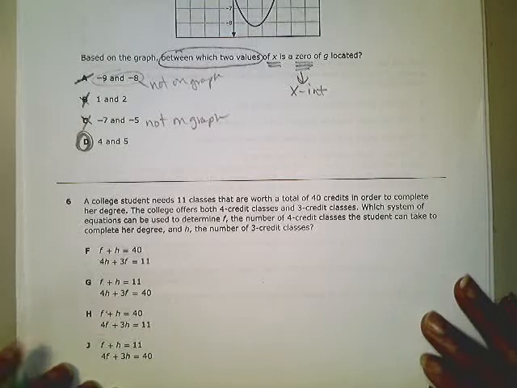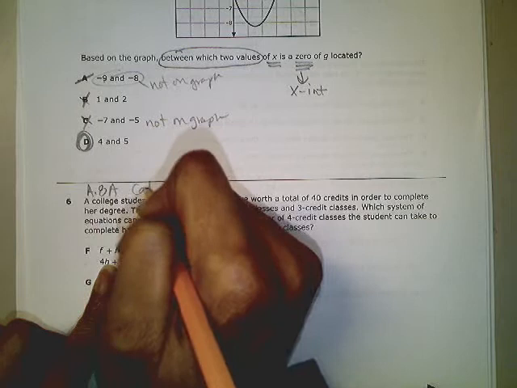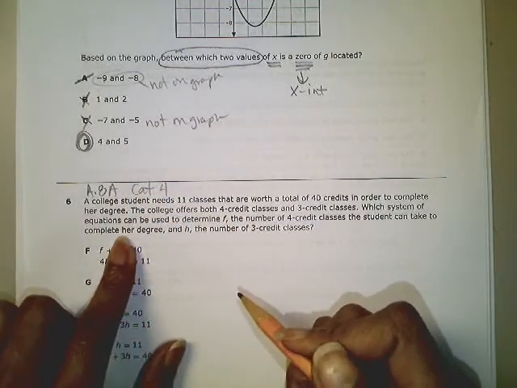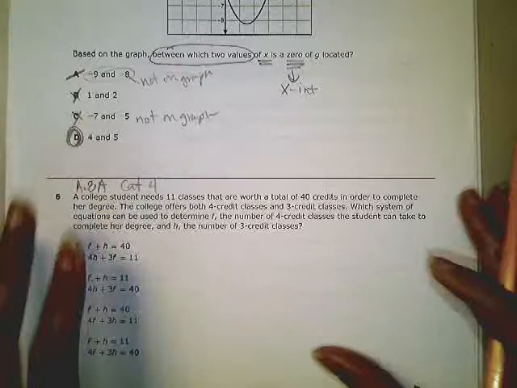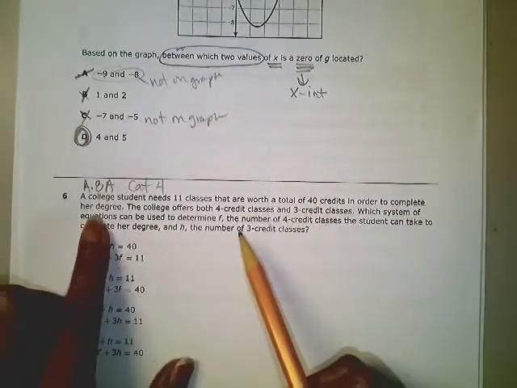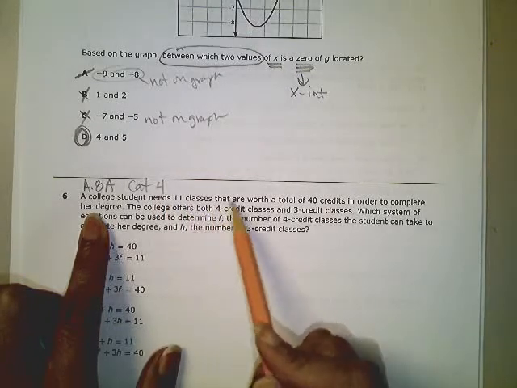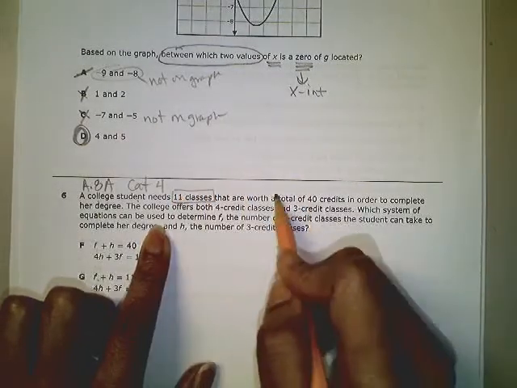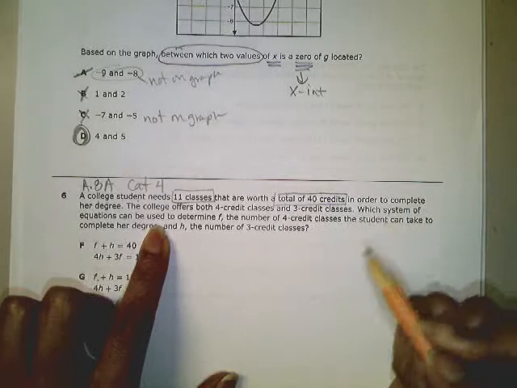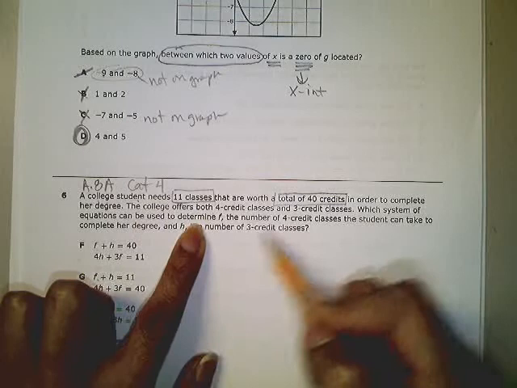All right, number 6. This is 8.8a, category 4. Category 4 is linear equations and inequalities. Category 5, I didn't mention earlier, is quadratics and nonlinear functions. Okay, it says a college student needs 11 classes that are worth a total of 40 credits. 11 classes. Here I see this total 40 credits in order to complete her degree. The college offers both 4-credit classes and 3-credit classes.